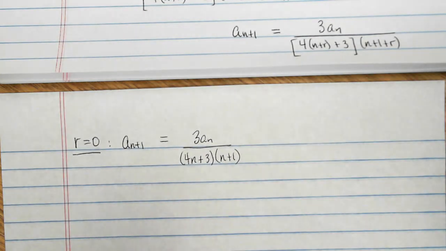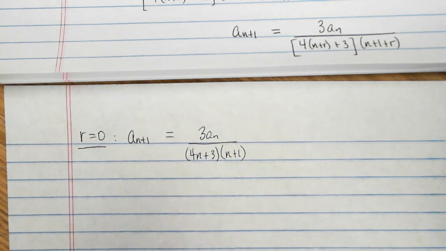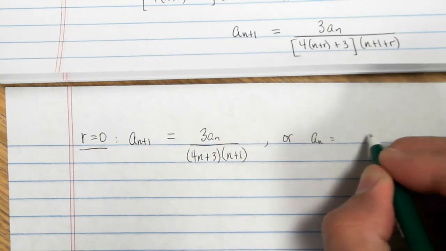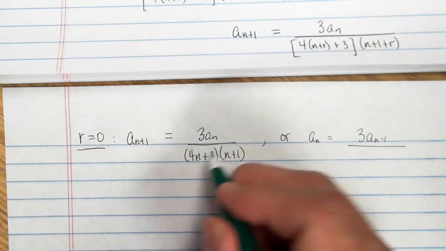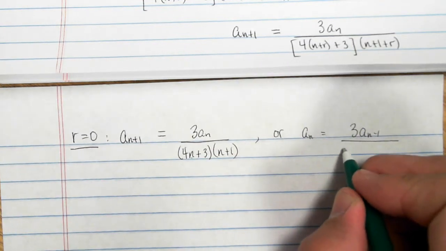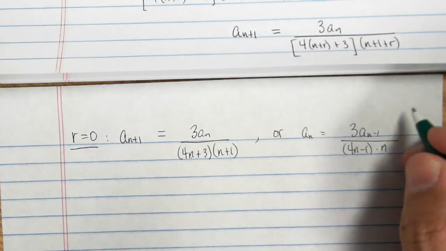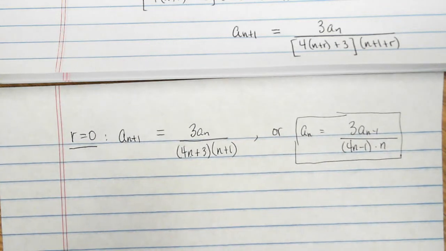And that will be my recurrence relationship in the case that r equals 0. I can also shift this, so I get a sub n is equal to 3 times a sub n minus 1 over, if I replace n by n minus 1, I get (4n minus 1), and then n plus 1 becomes n. So there's my recurrence relationship for the case that r is equal to 0.